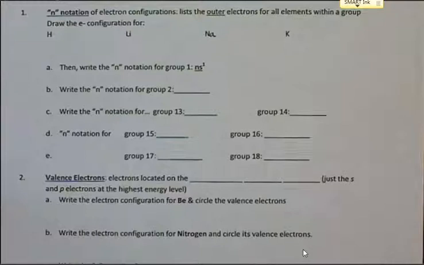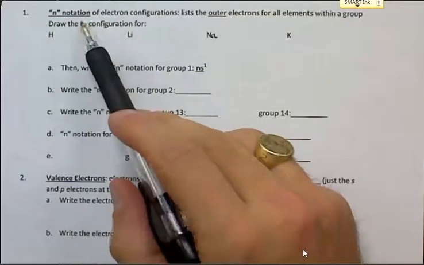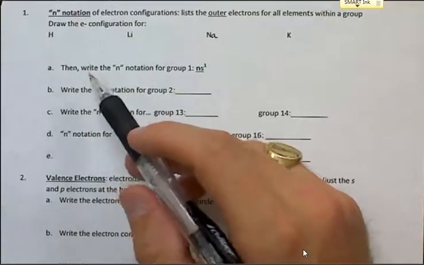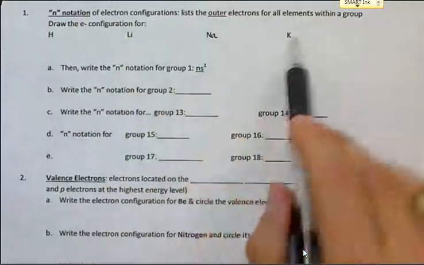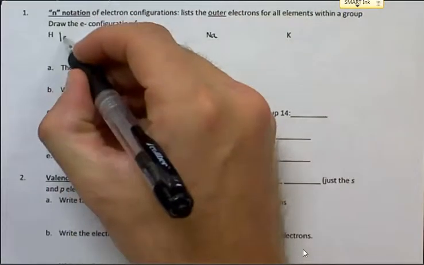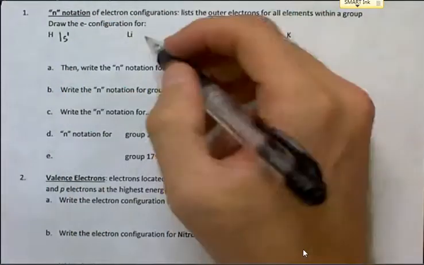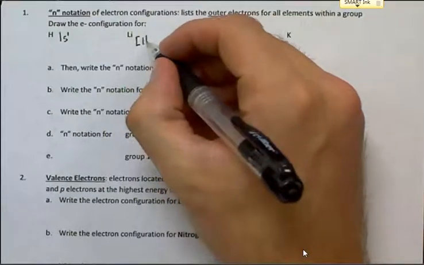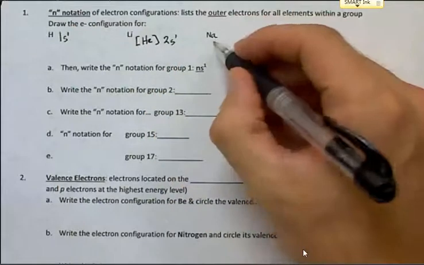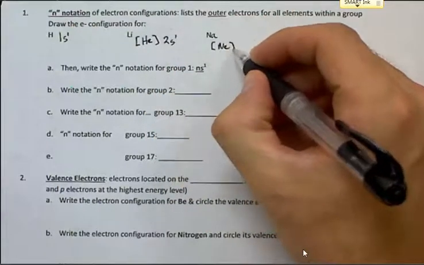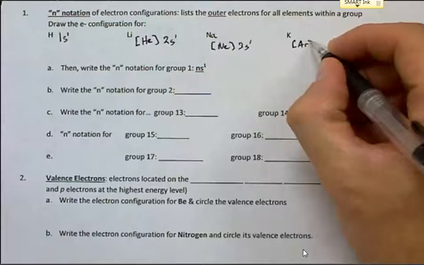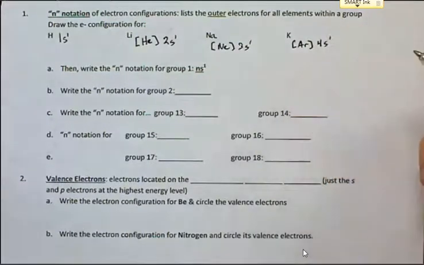The first one we're going to talk about is called n notation. This is a way to basically shorthand refer to an entire group on the periodic table. So we're going to start with the group of the alkali metals. Hydrogen has a configuration of 1s1. Lithium, to make this easy on us, has a configuration that looks like helium 2s1. Sodium looks like neon 3s1. And potassium looks like argon plus a single 4s electron.